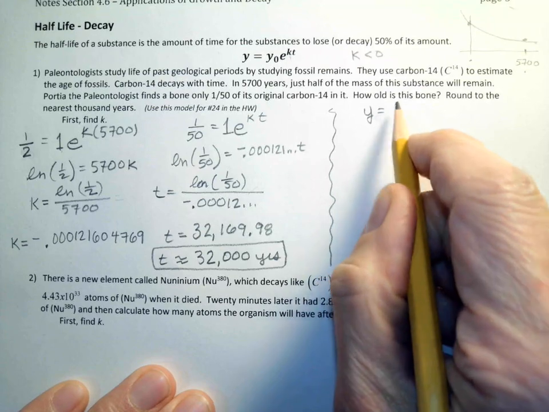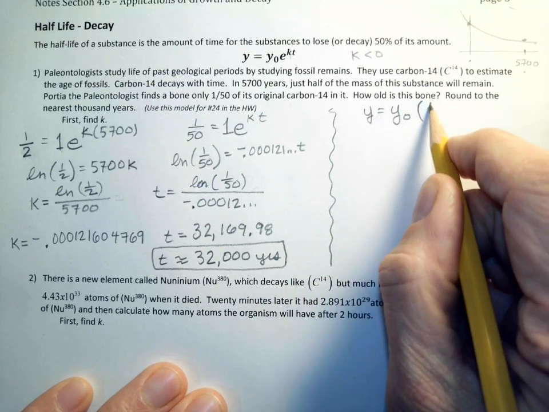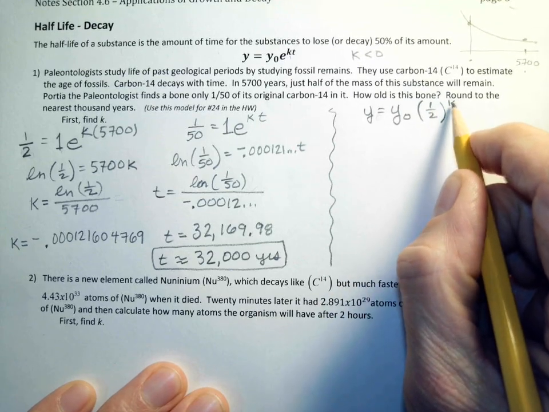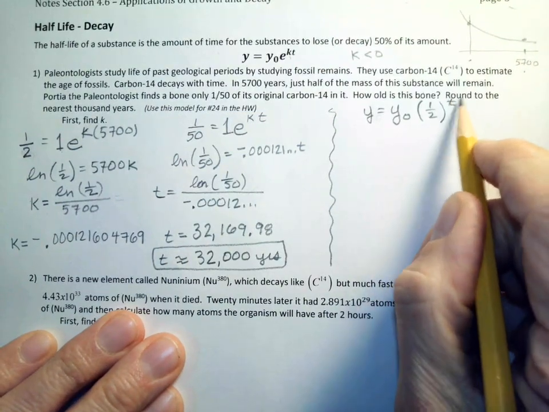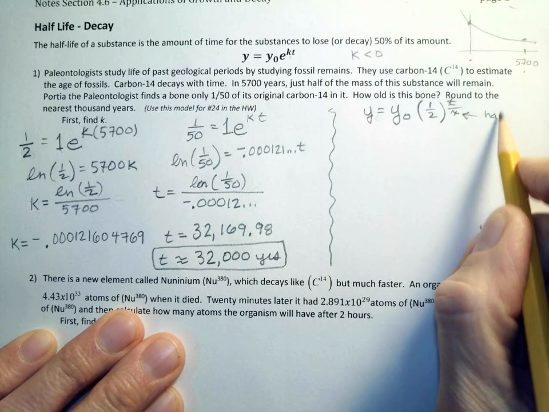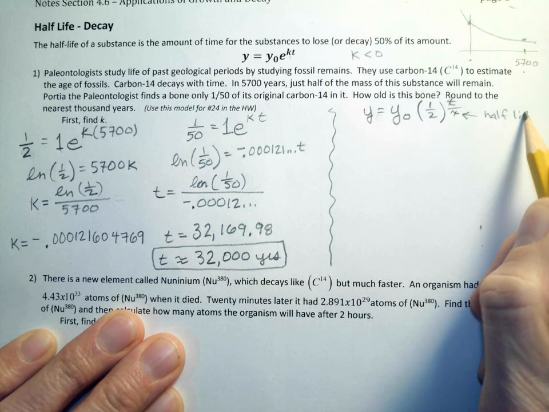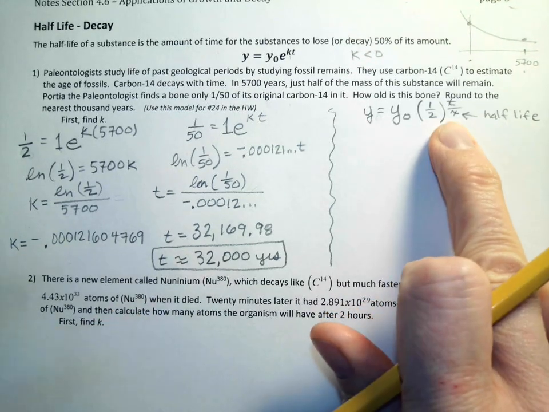Y, the final amount, equals the initial amount, y sub 0, times 1/2 to the power t over x, where x is the half-life. And the half-life can be in any units that they give you.